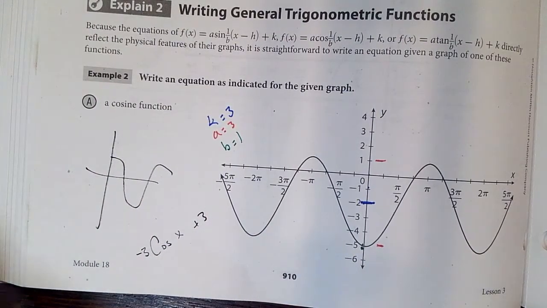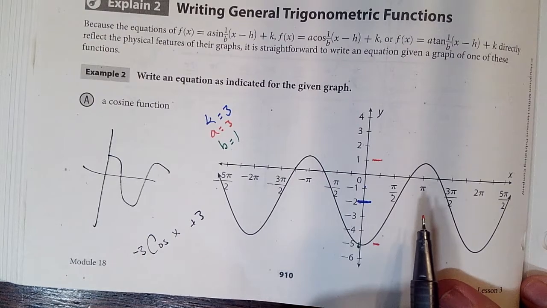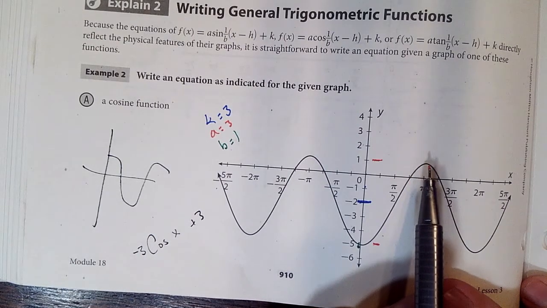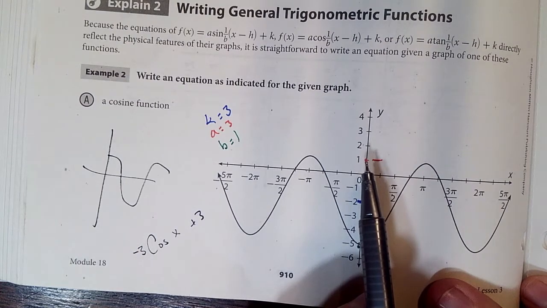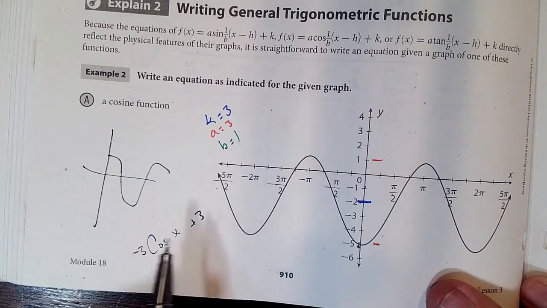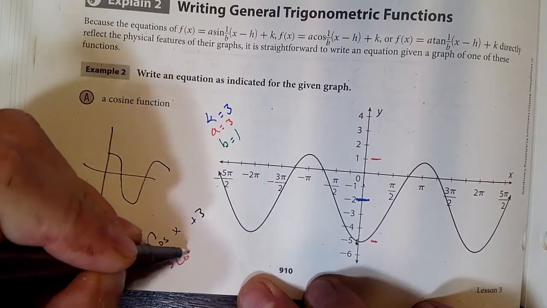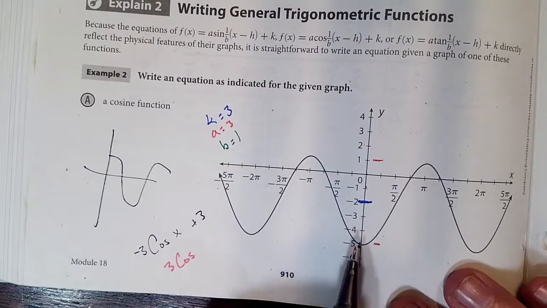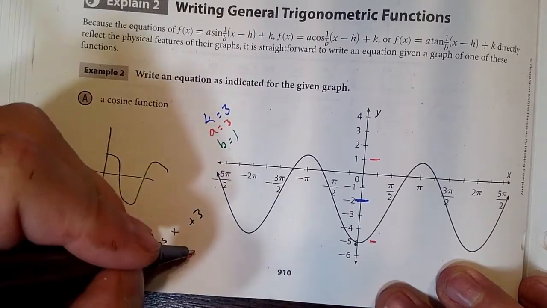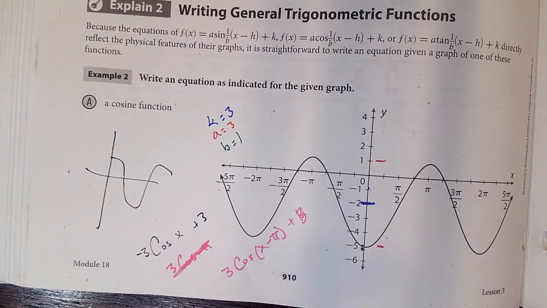Okay, but like I said, this one's a little tricky because there's 2 possible answers, and that's the problem with these repeating functions, there's usually multiple possible answers. Maybe I want that to be my starting point. If that's my starting point, then that means it's supposed to be right here. So it got shifted over by pi. So it's mostly going to be just like this. But if that's my starting point, it's not flipped over. So it would be 3 cosine. And now it is shifted. It's shifted from 0 to pi. So minus pi. Oops. All right, computer died.